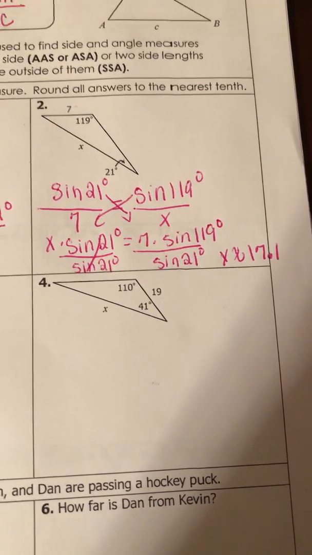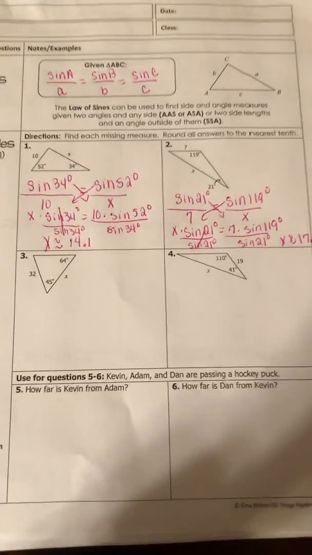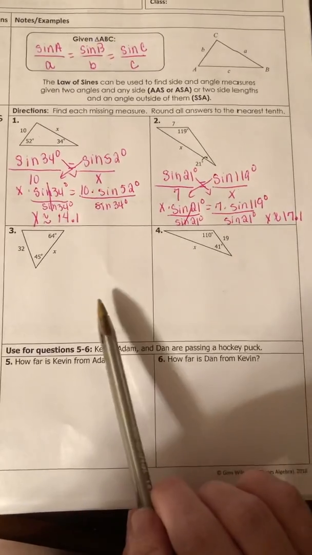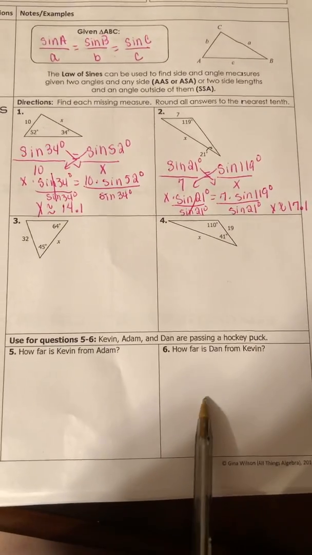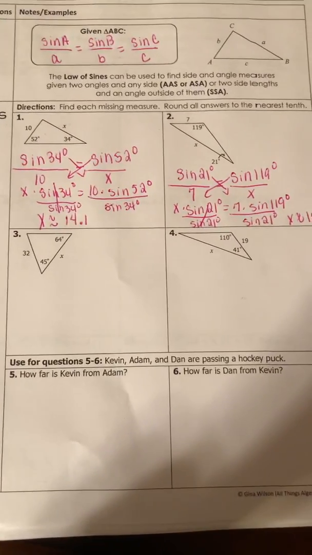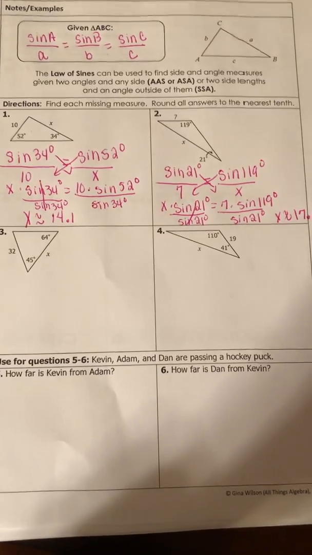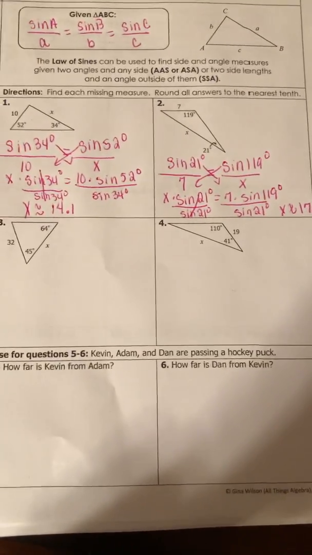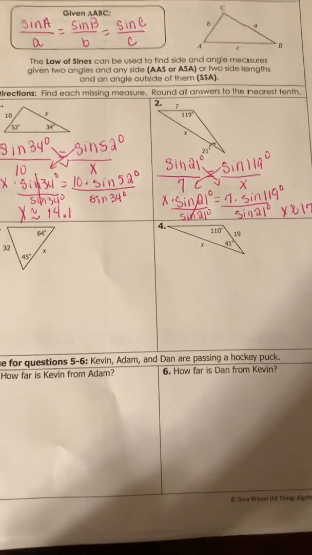Okay, so what I want you to do is take the rest of this worksheet, which is only 4 more problems, and do 3, 4, 5, and 6. Once you finish 3, 4, 5, and 6, email me your solutions. We'll go over it, and then we'll do the ambiguous cases tomorrow, which is going to be a whole lot more work for us. So y'all have a great day.